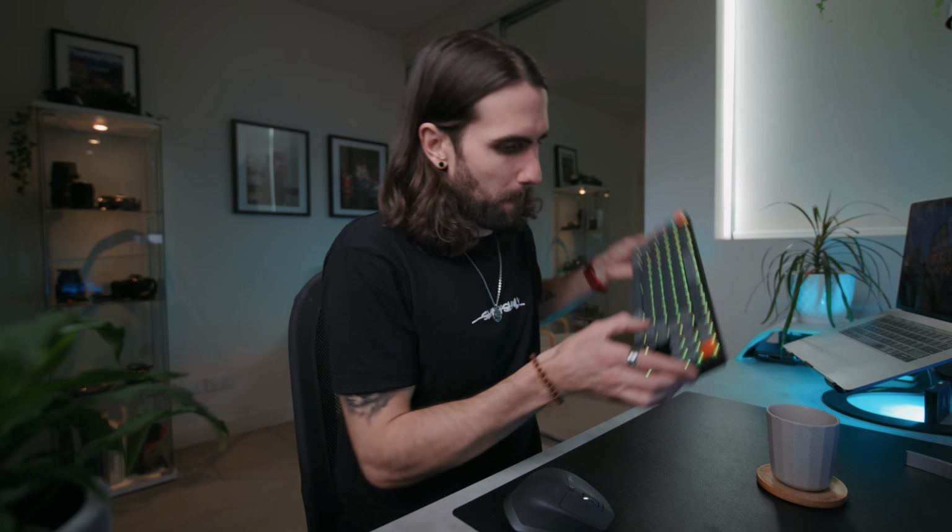So tip number 8, nearly there. This one is probably the most simple, but also the shortcut that I use the most in Lightroom, and that's using this backslash.